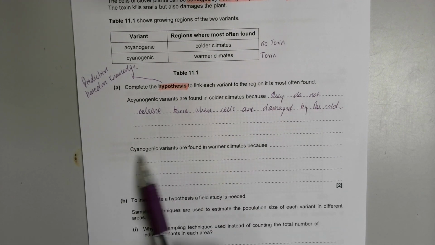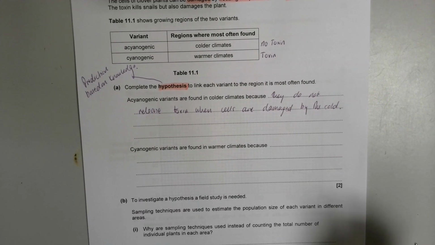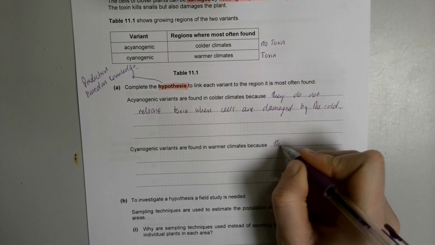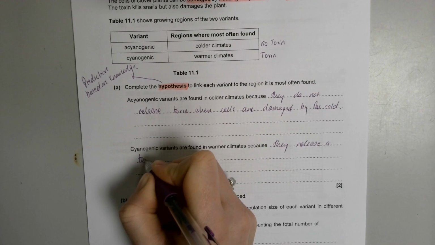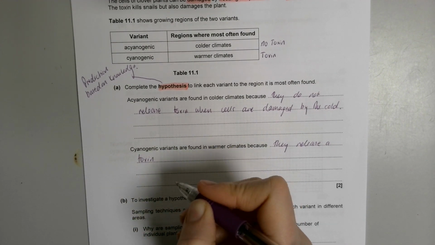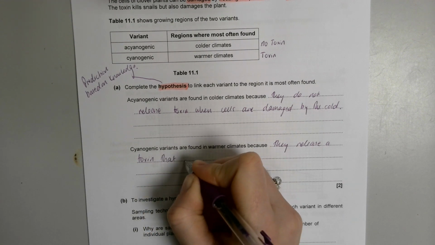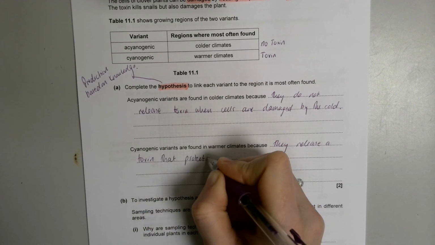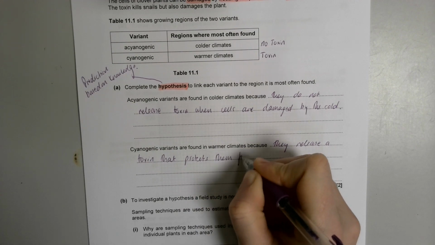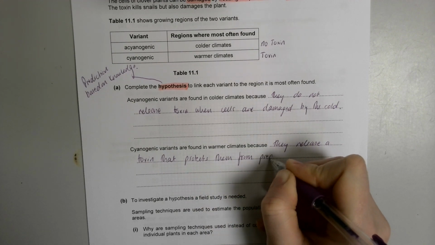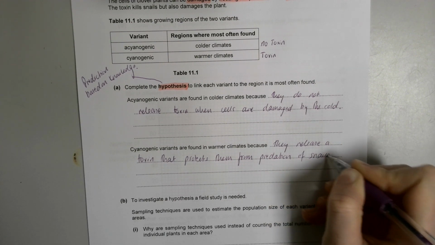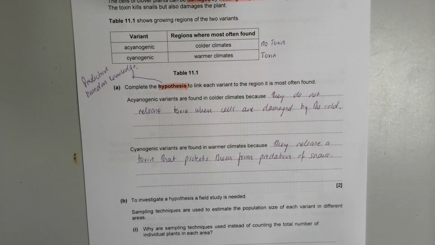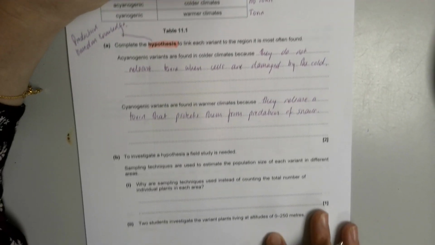Okay, so cyanogenic variants are found in warmer climates because they release a toxin that protects them from predation of snails. Okay, so they're protecting them and preventing them from being eaten by the snails.